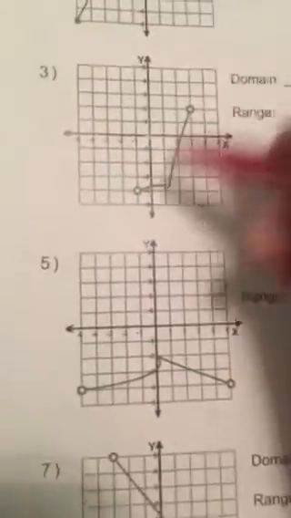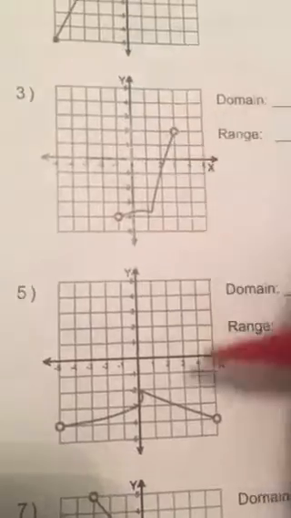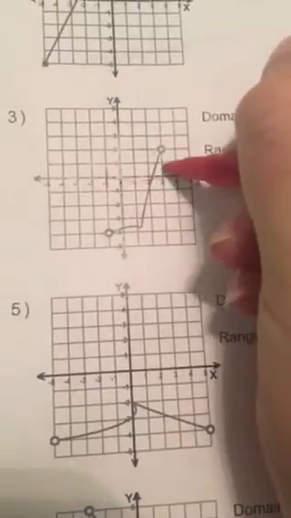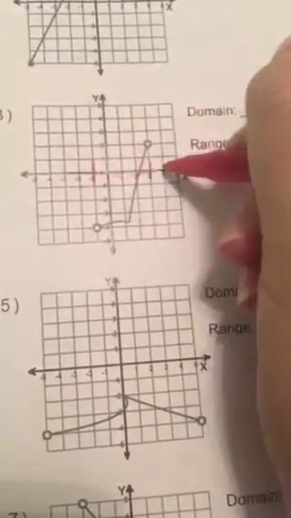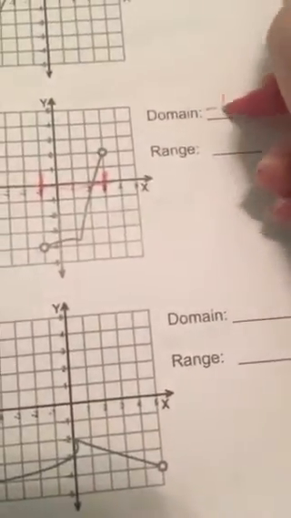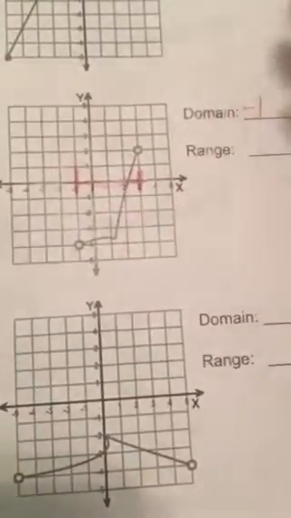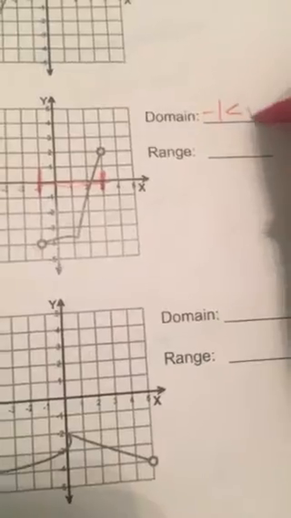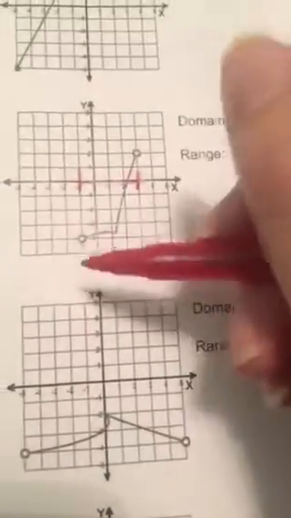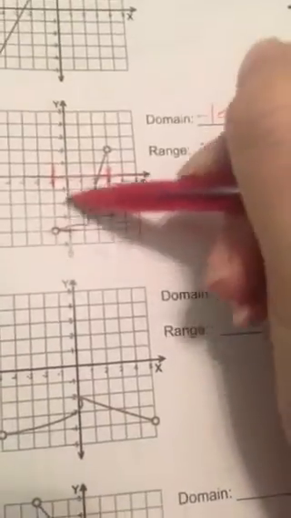This one is a little bit different because I have open circles, not closed. So for my domain, I'm starting at -1 and it's going to +3. So remember, domain, I'm only looking at the x-axis, kind of seeing how stretched out my graph is. So it'd be -1, but because -1 has an open circle, it's going to be -1 is less than x, which is less than 3, because 3 also has an open circle. Now my range, the lowest point in my graph is -4. The highest point is +2. So -4 is less than y, which is less than +2.